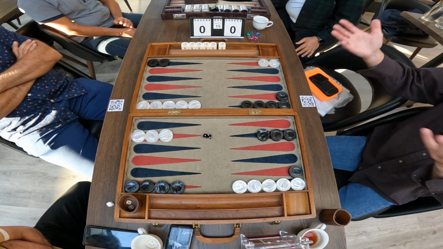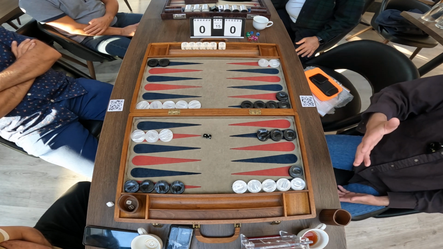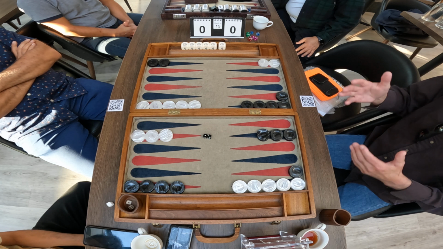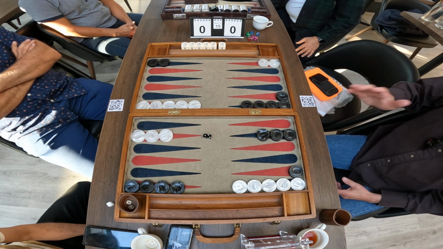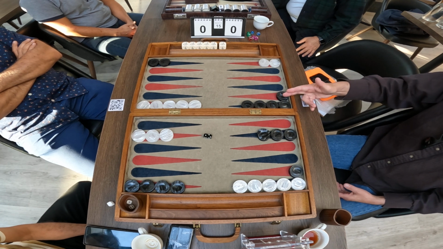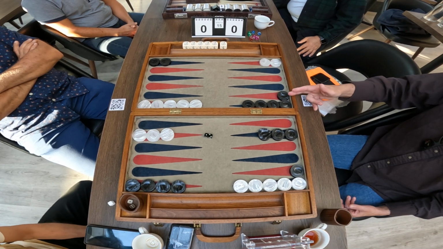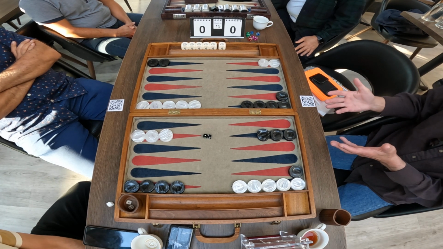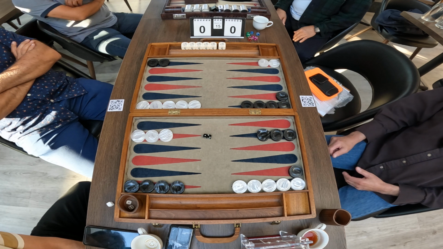Okay, if you get hit, so what? You get hit. It's not the end of the world. You regroup, and you can still attack. So again, do not be afraid to open checkers up and slot because the rewards are great. Yes, you can lose, but you can win more than you can lose in situations like this.